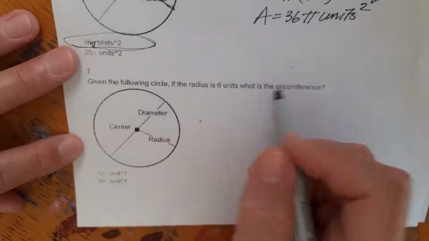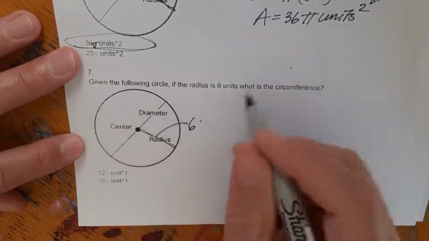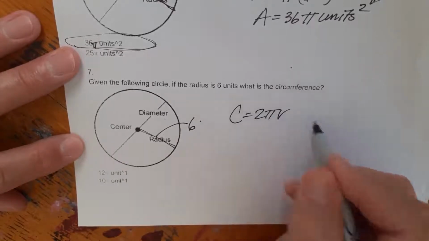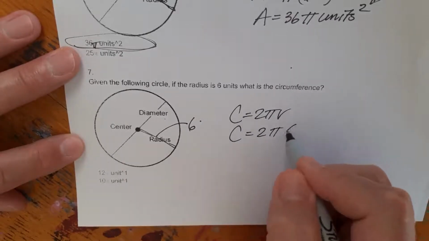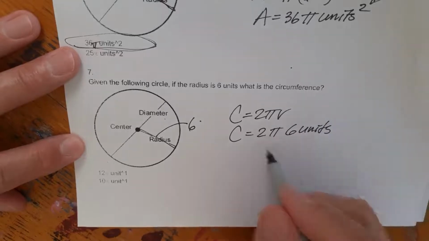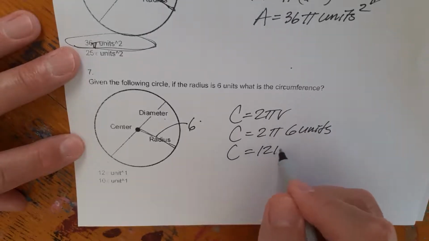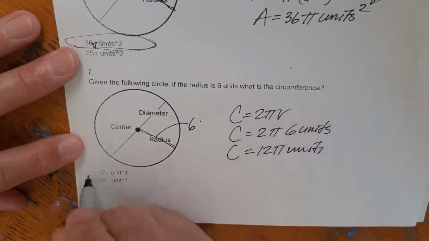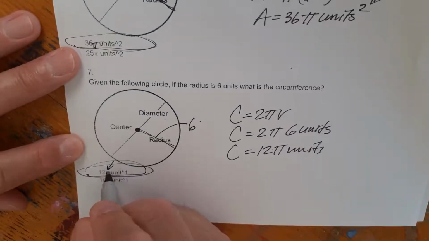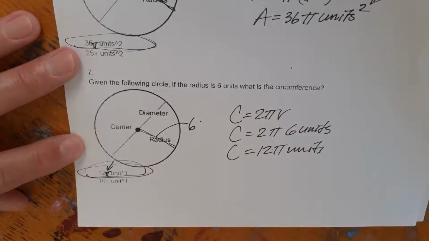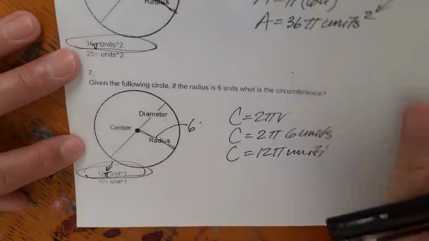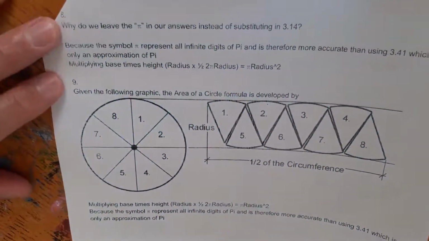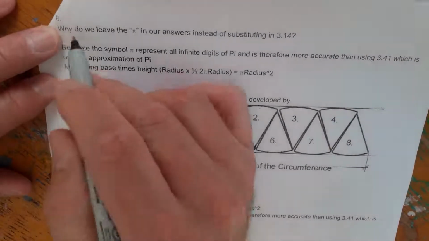Given the following circle, if the radius is 6, what's the circumference? This is 6, c equals 2 pi r. C equals 2 pi 6, and let's leave the units in there. All right, 2 times 6 is 12. 12 pi units. That's a pi right there. It keeps getting washed out when it prints. 12 pi units. And notice it's to the power 1, so is ours. There's no units times units, so it can't be units squared. That would be an area. So if you're paying attention to units, they can actually help you understand your answers and understand what it is you're calculating.